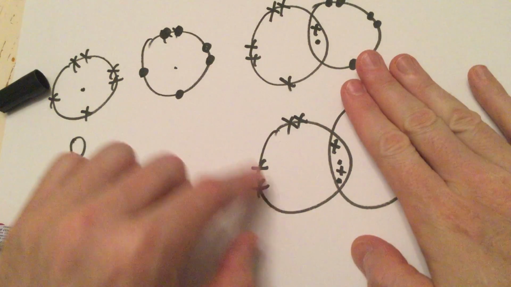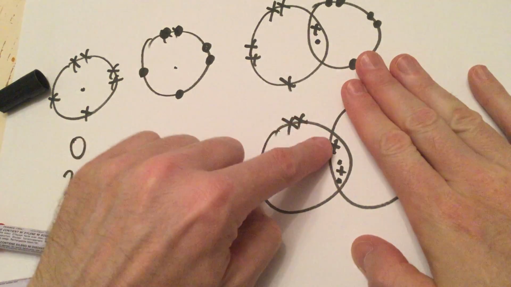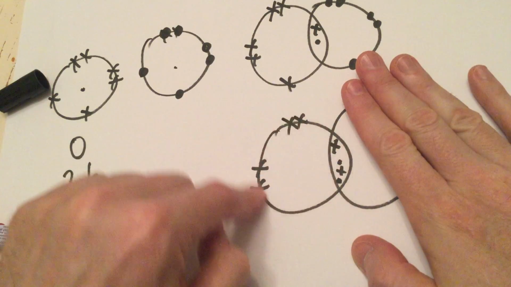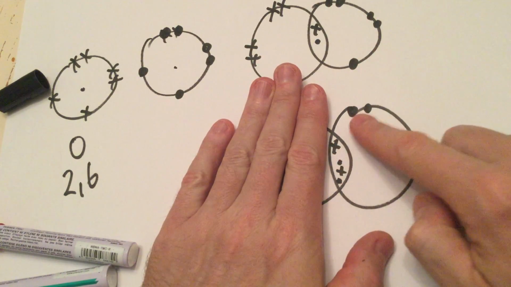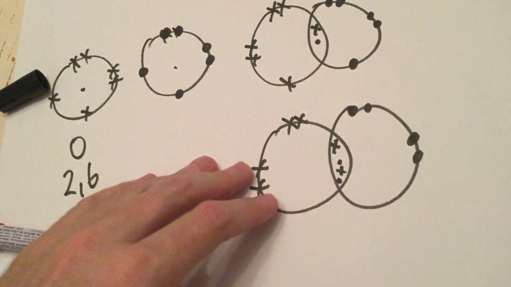If I cover this over now, you can see 1, 2, 3, 4, 5, 6, 7, 8. That's got a share of 8 electrons. That's now stable. And here I've got 1, 2, 3, 4, 5, 6, 7, 8. So that's got 8 electrons.